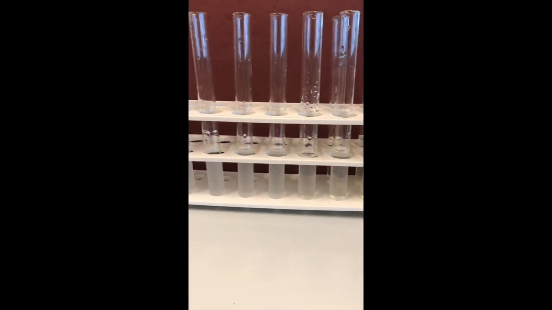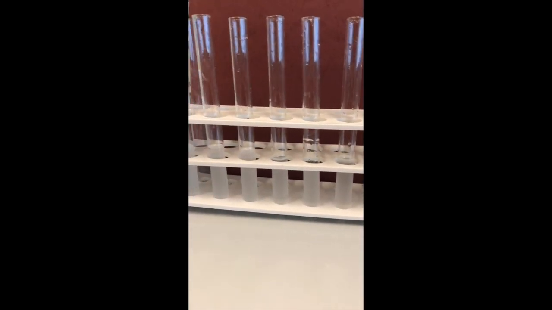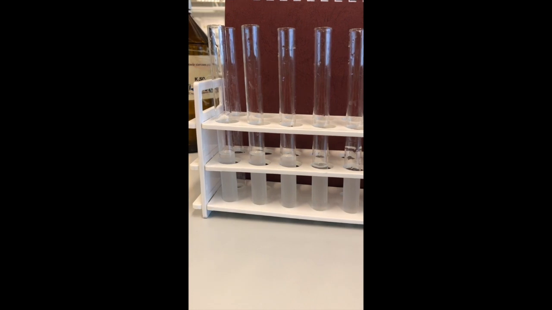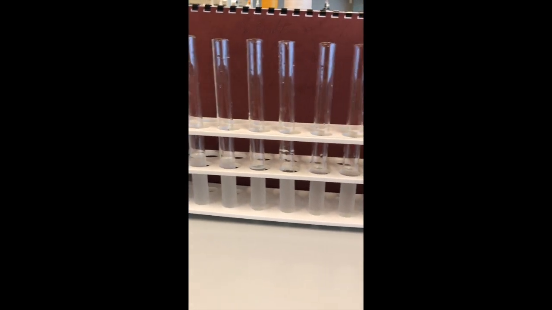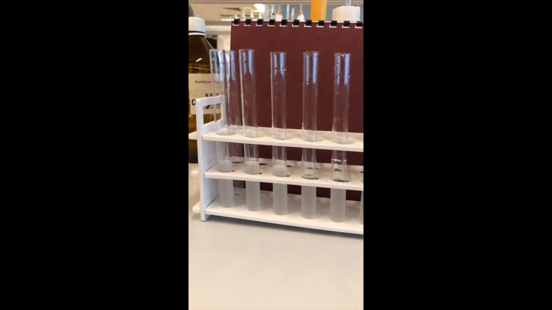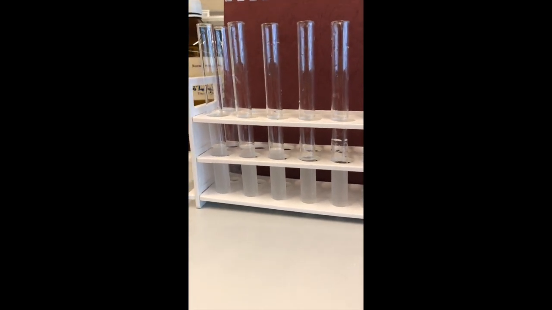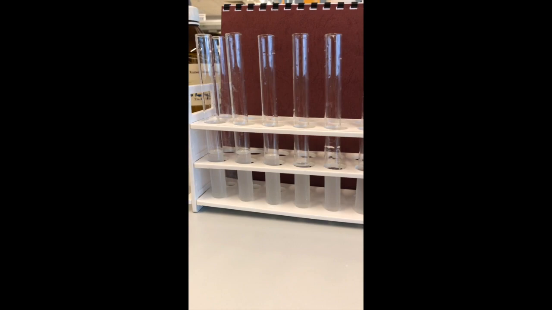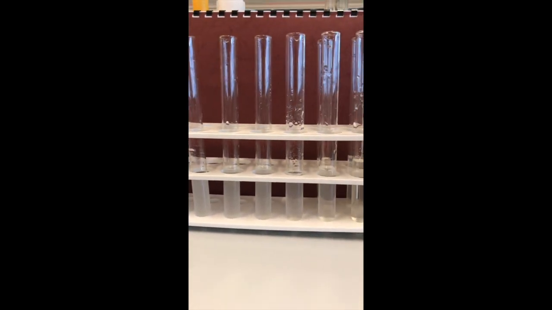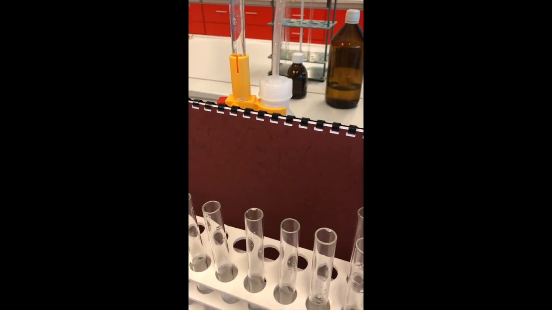Okay, so this is our scale of standards. I'm not sure if it's well seen, but as you see, it gets more milky with the higher concentration of sulfur dioxide. And in the back are our samples. This is the first sample.